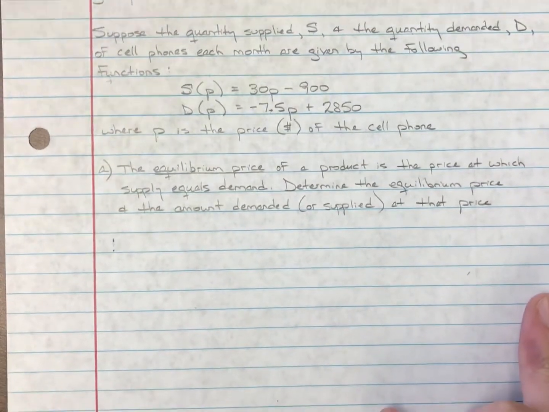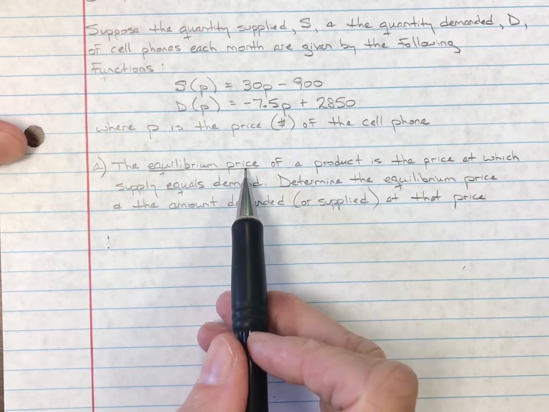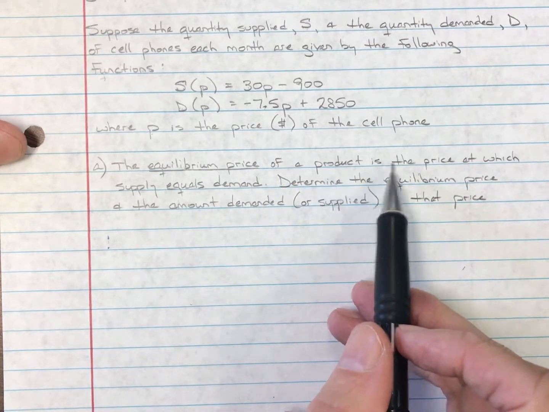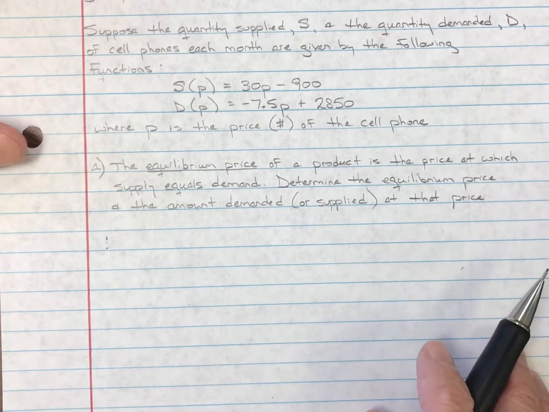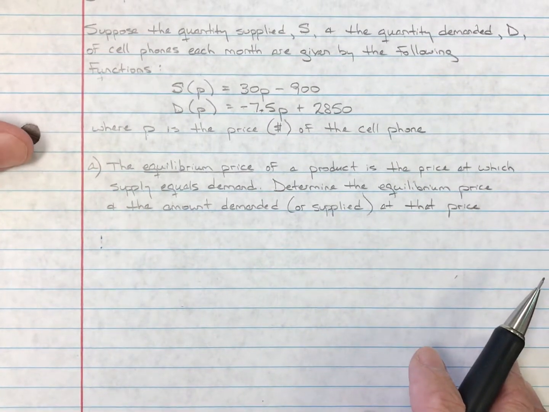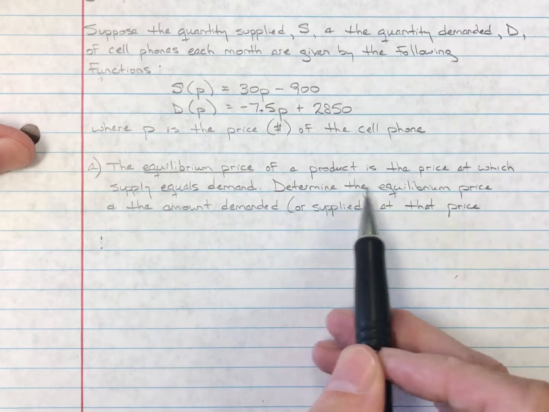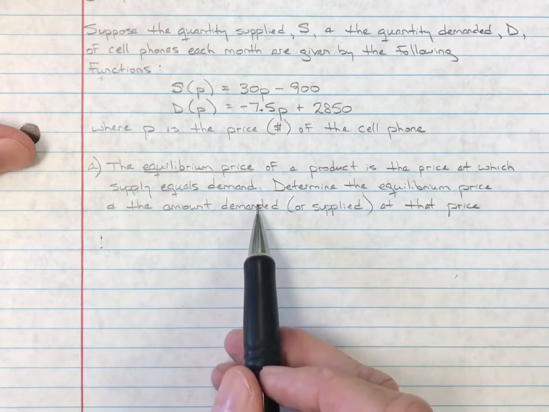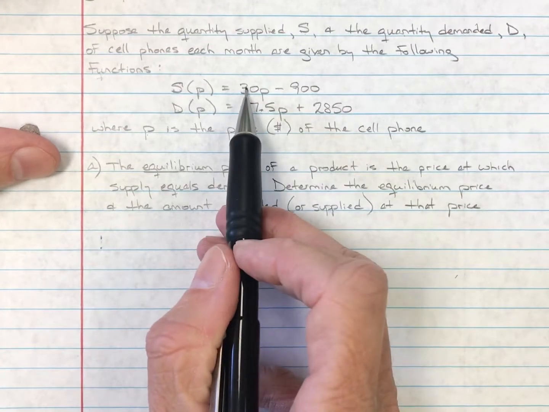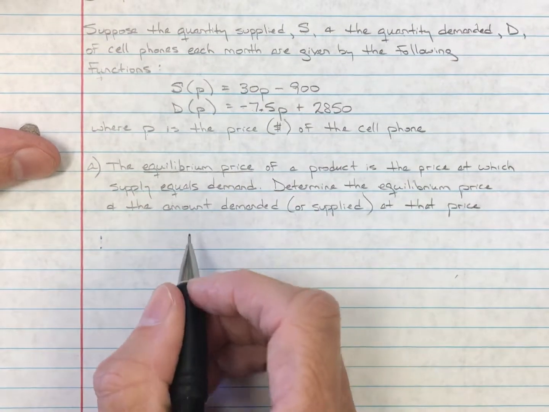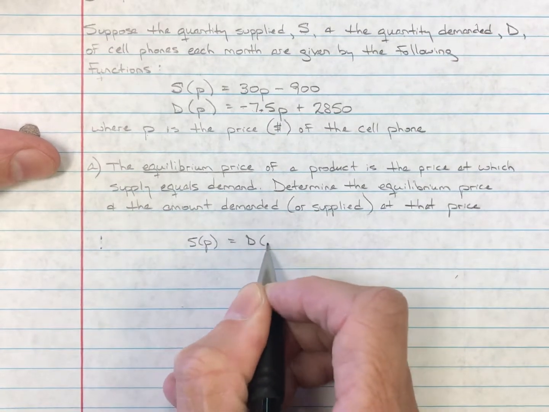Letter A. The equilibrium price of a product is the price at which supply equals demand. If any of you have taken a little bit of economics, you'll know that supply equals demand gives you the equilibrium. Determine the equilibrium price and the amount demanded or supplied at that price. We want supply to equal demand.